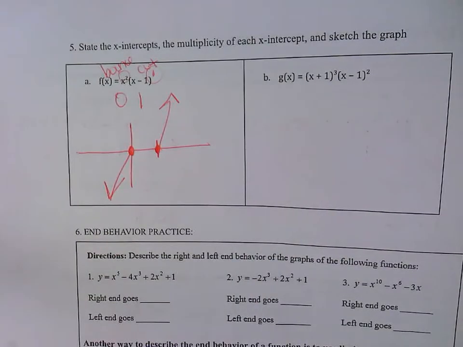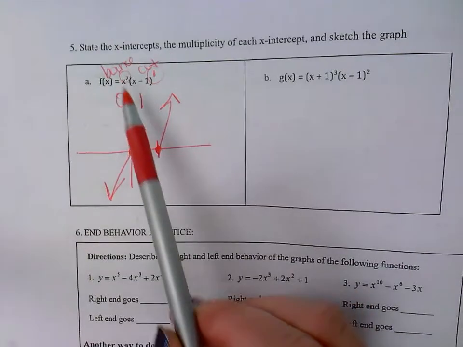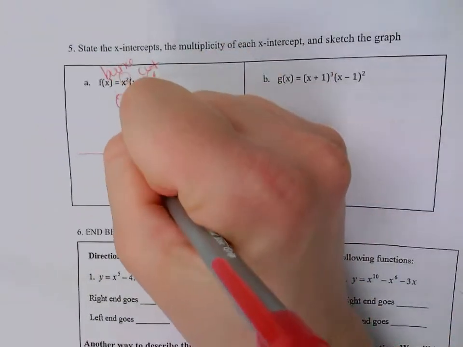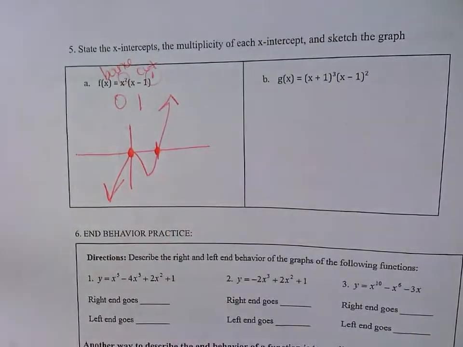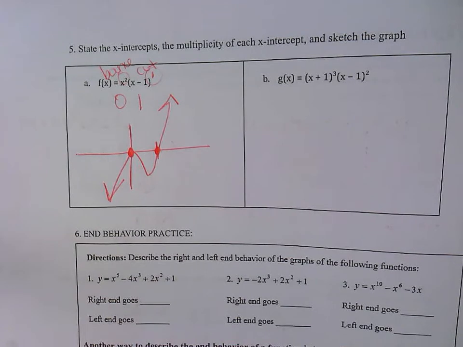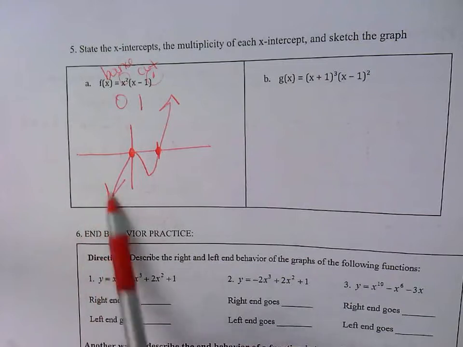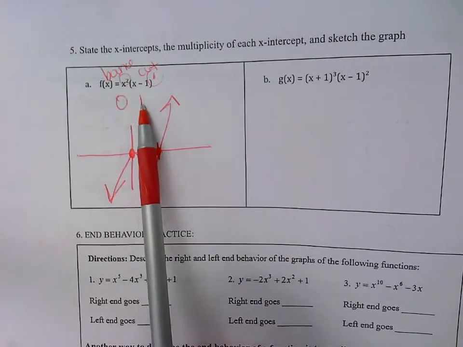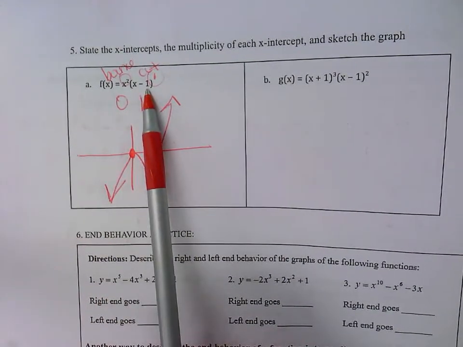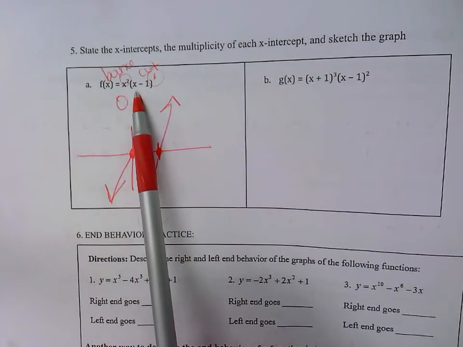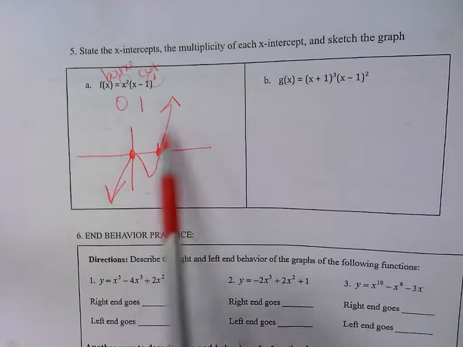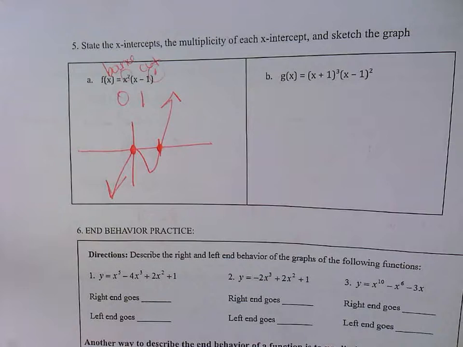So once you have what the right side is doing and what the left side is doing, you take into account that it's going to bounce off at 0 and then cut through, and there's your graph. So that's a lot of information assessed in one question. Can you find x-intercepts and determine their multiplicity? Can you figure out the overall degree and leading coefficient? Can you figure out the end behavior? So that's like a 5-step question. It's packed, right, of all this polynomial information.